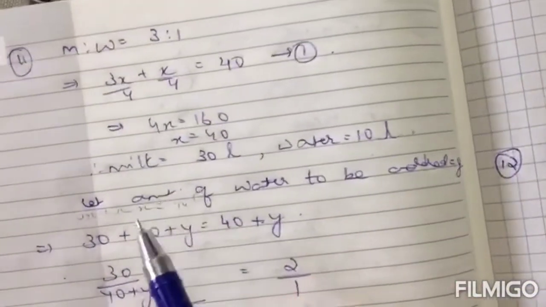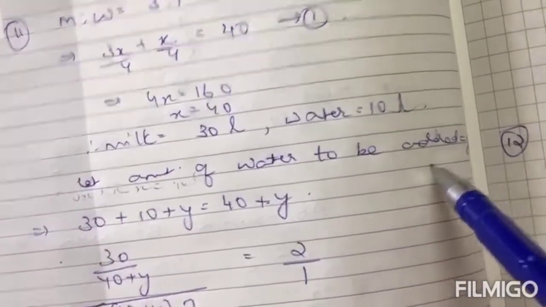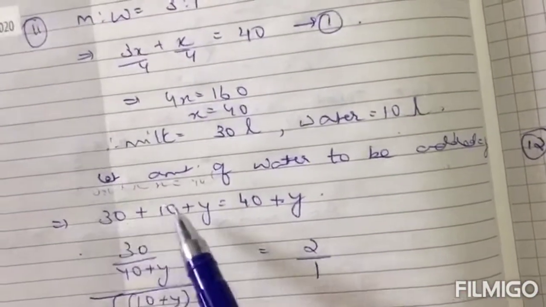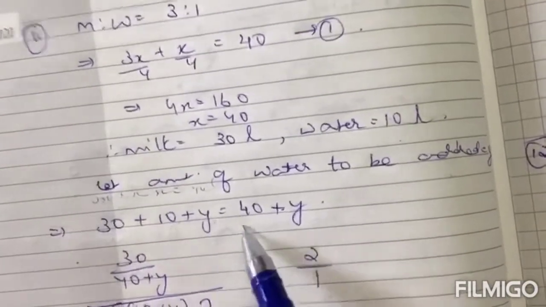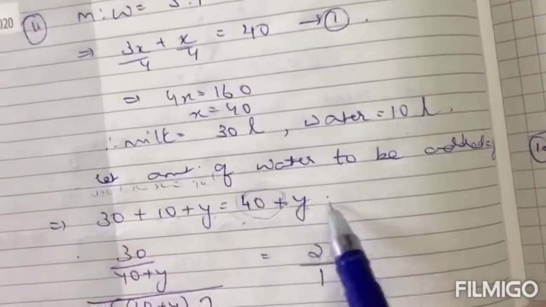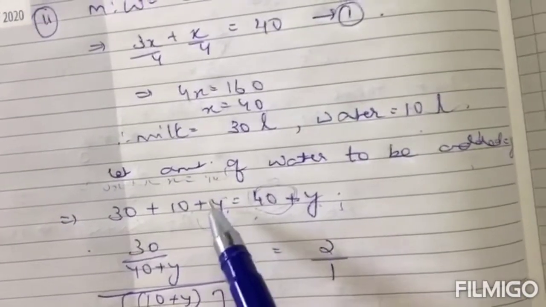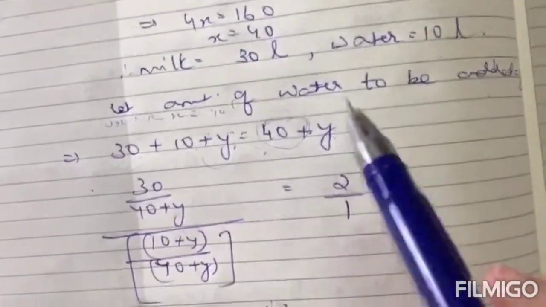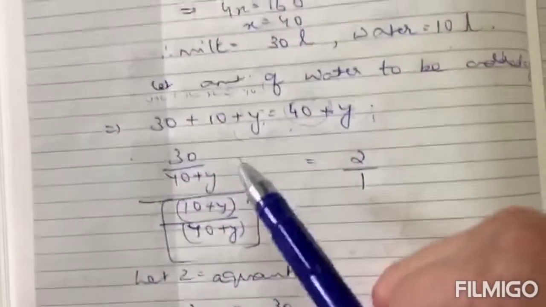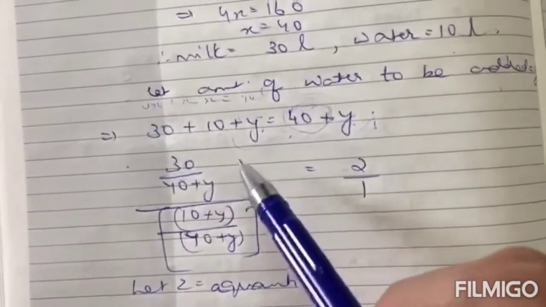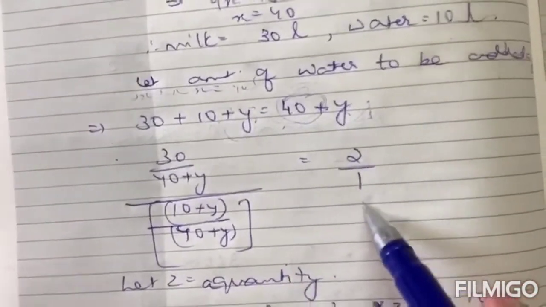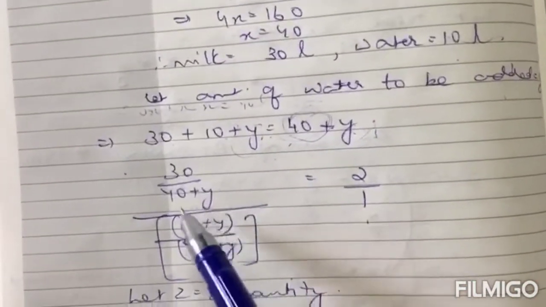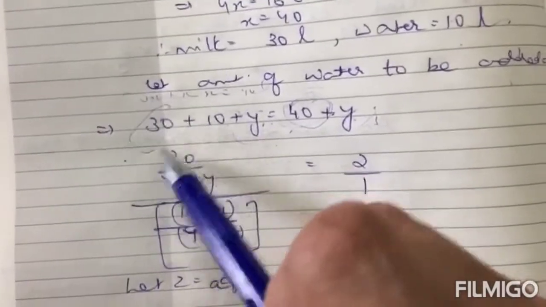Now, let the amount of water to be added be equal to y. Therefore, 30 plus 10, that is milk plus water that we have, plus y, that is the full mixture plus y. If we add y liters of water here, then the mixture will also increase by y liters, right? Now they are saying once we add this amount of water, the ratio of milk to water becomes 2:1. So milk can be written as 30 divided by 40 plus y, right? This is the milk quantity.